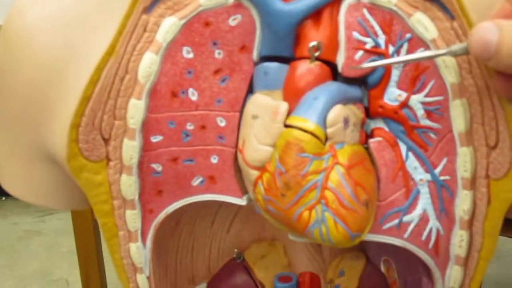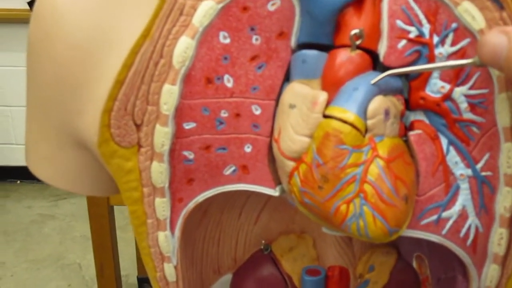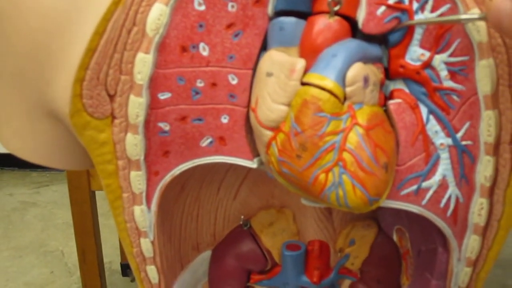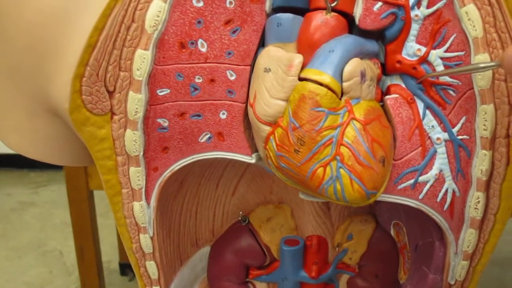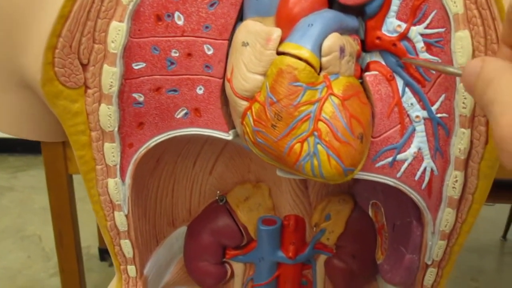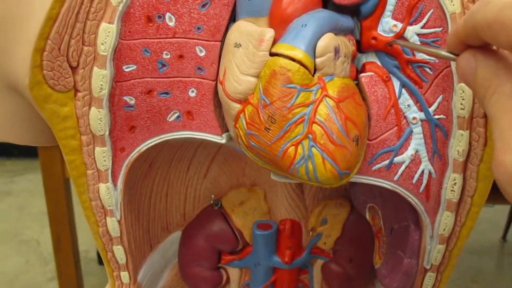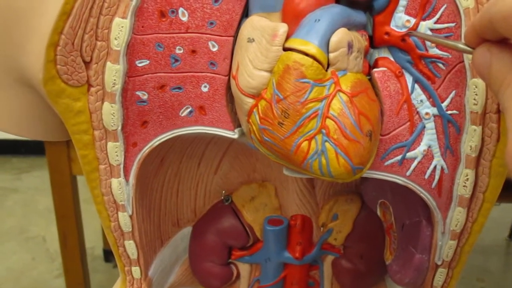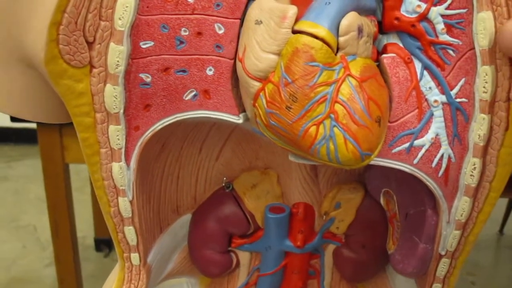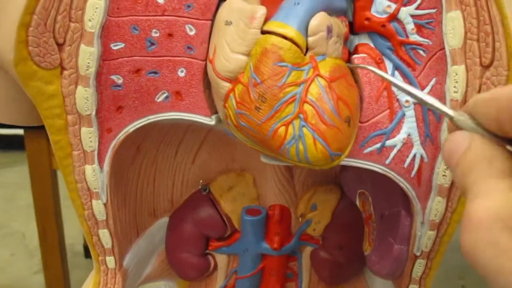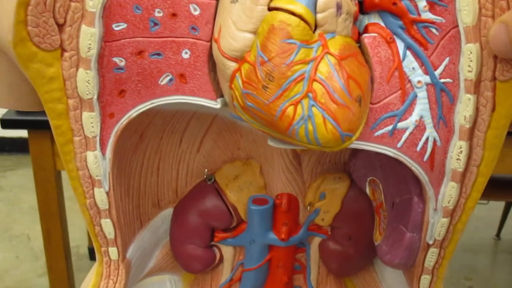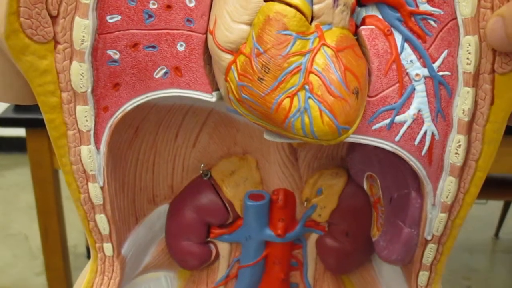Here's your pulmonary trunk, right here. And then you have your pulmonary arteries, blue colored, bringing deoxygenated blood to the lungs to get rid of the CO2. And then you have the pulmonary veins that go back into the left side of your heart, the left atrium. They're colored red, okay?